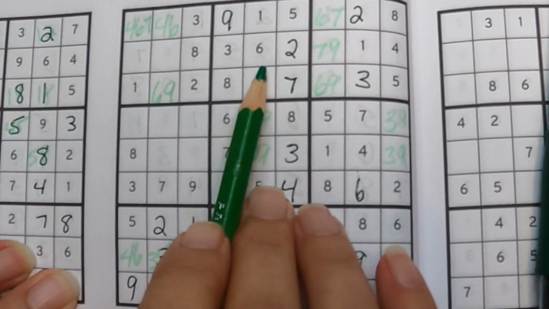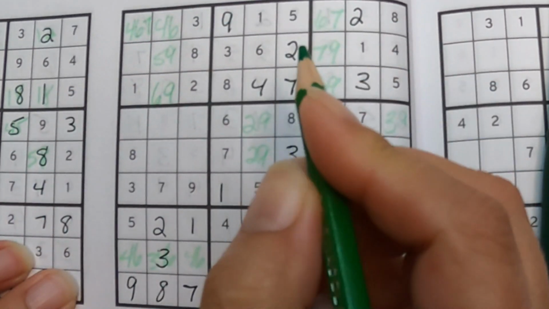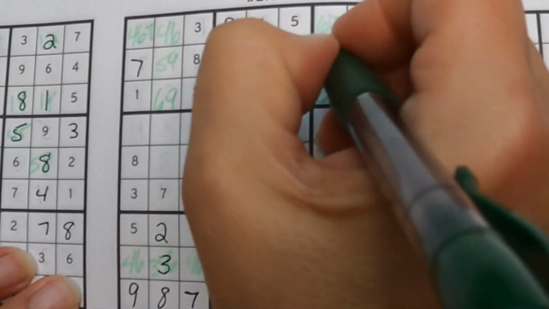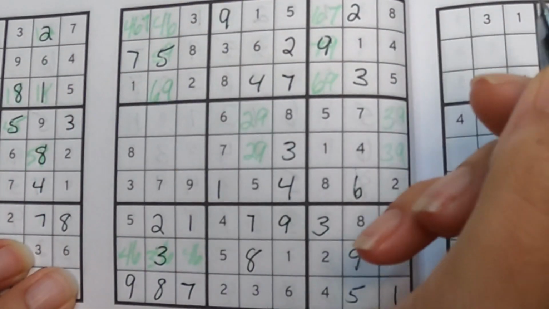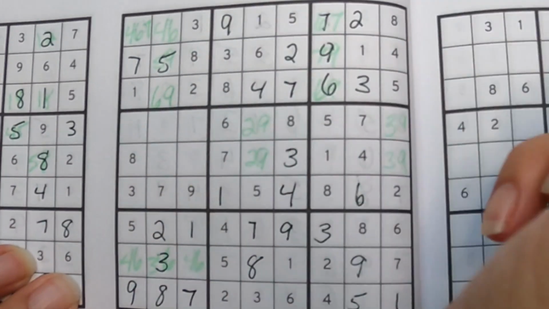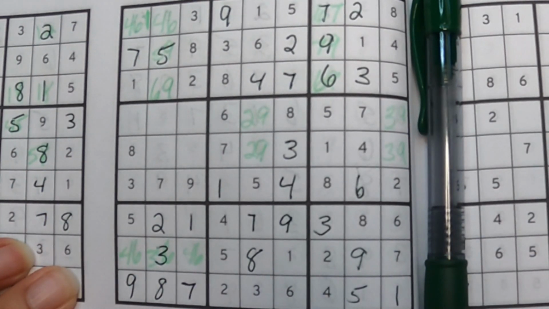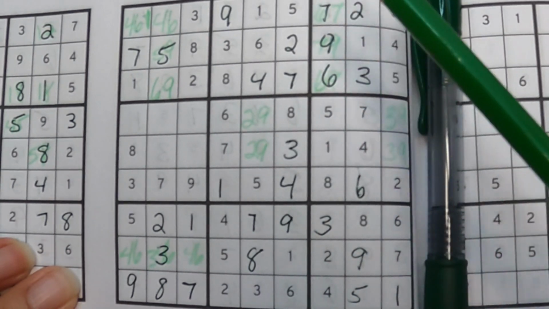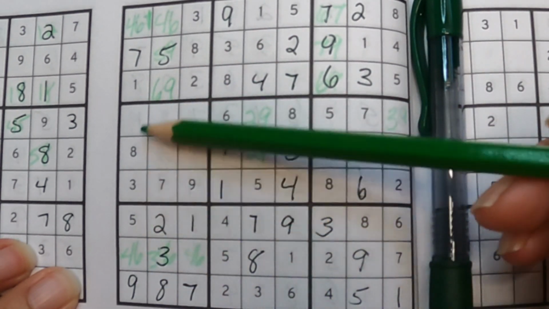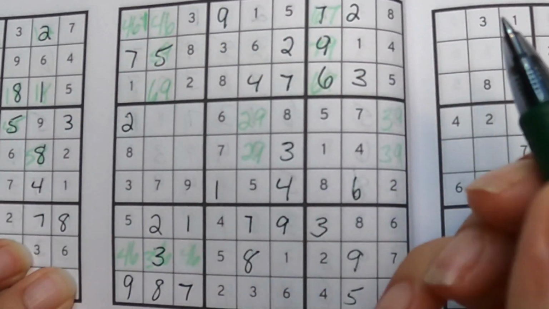For this row, we're missing 5, 7, and 9. We've got that 7 here, so 5, 9. 5 and 9 here. So that means this is our 7, which makes this our 9 and our 5. That 9 makes this our 6, 7. And then we can get rid of this 7 here. For this column, looks like we're missing a 2 that can't be here or here, so it must be here.